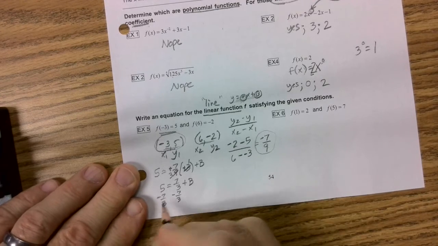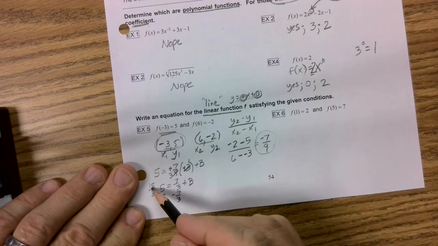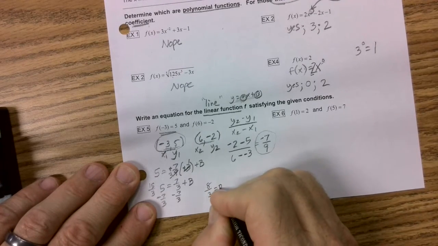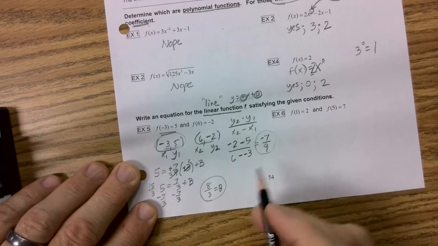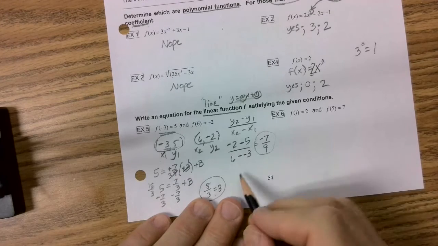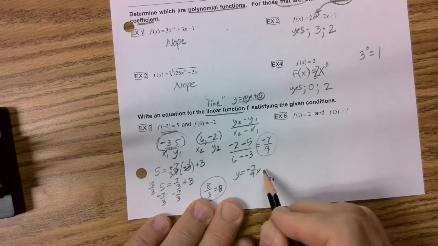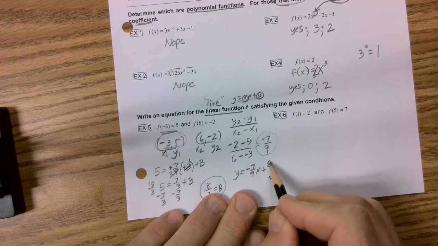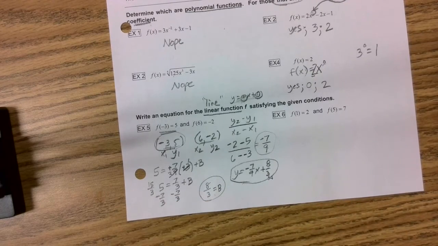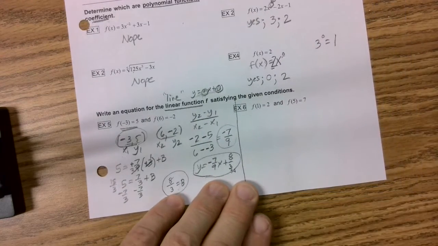I know that 5 is 15/3. 15/3 minus 7/3 is 8/3 equals B. So now I have my B. It's my y-intercept. I got my slope. I put them together. Y equals negative 7/9 x plus 8/3. There it is. Okay? There it is.